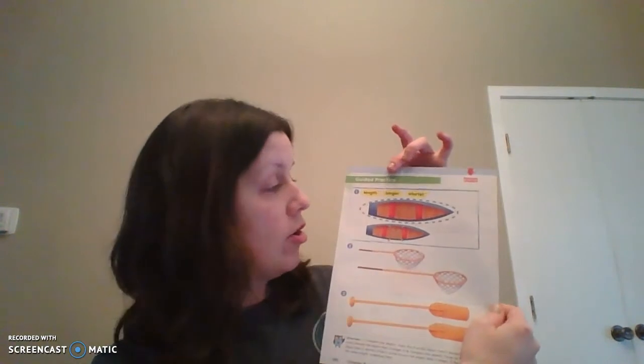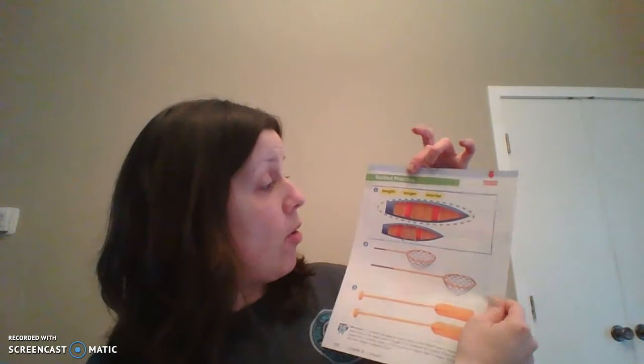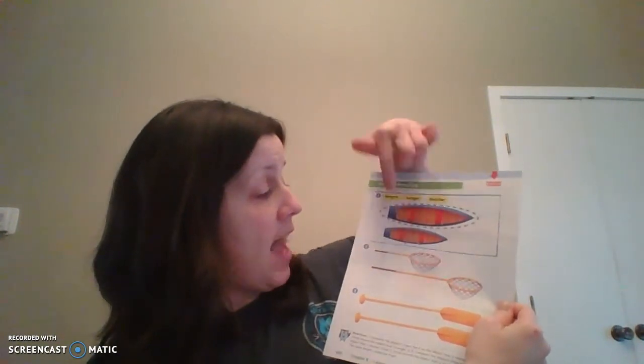We have our vocabulary words: length, longer, and shorter. This shows an example. The top one says, compare the objects. Trace the X on the object that is shorter and trace the circle around the object that is longer. You can see for the first one, it already did that for us. The shorter one, we're putting the X, and the longer one we're putting our circle. For number 2 and 3, I want you to do that.